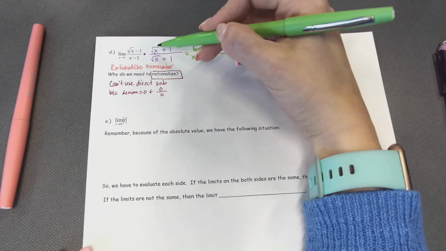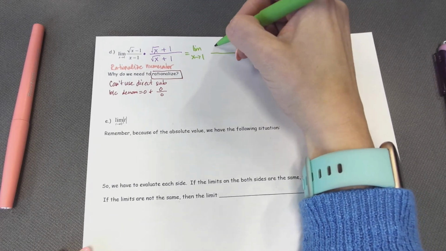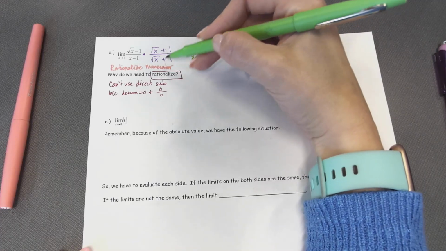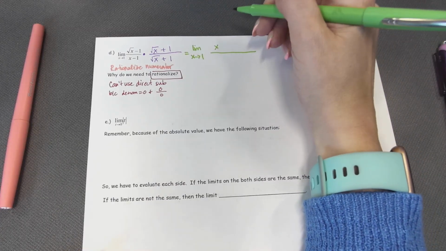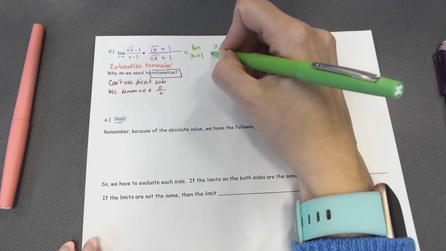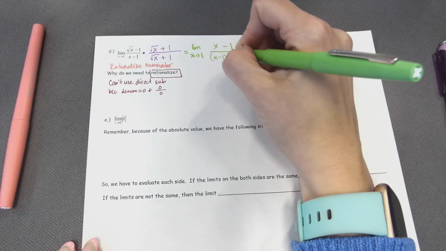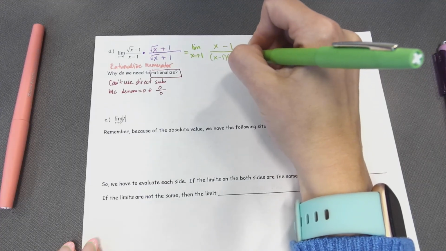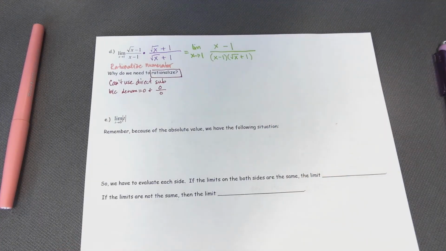All right, so root x times root x is going to be x. The inside and outside are going to cancel. -1 and 1 minus 1. Now, in the denominator, do not FOIL these out. I want you to keep it like this for now. So I want you to write that as multiplication. So you have x minus 1 times root x plus 1. Okay, is there something that you see that we can do in our next step?